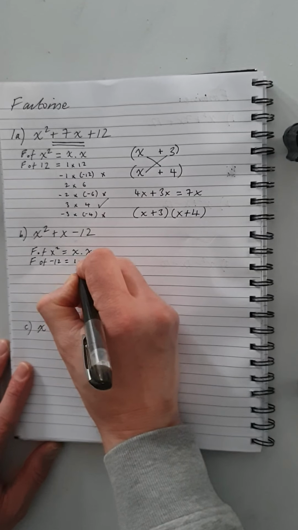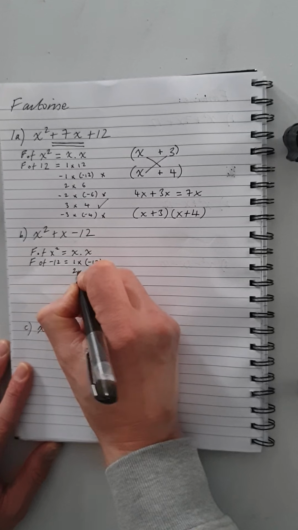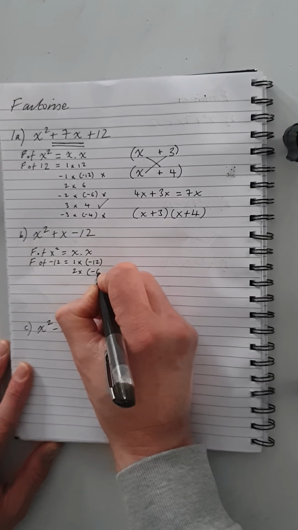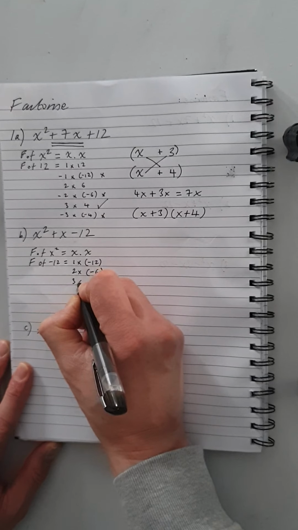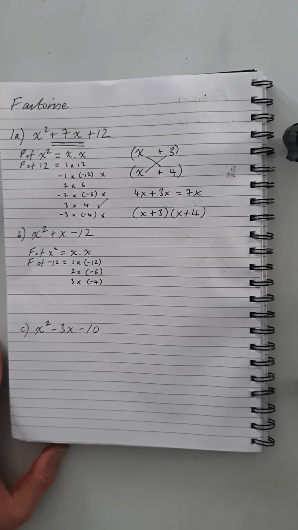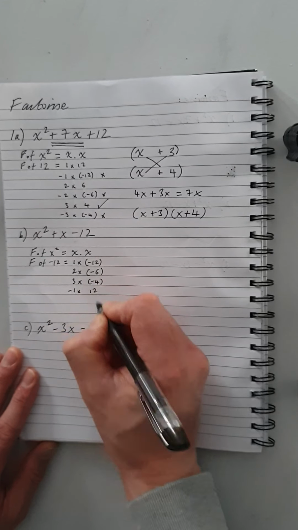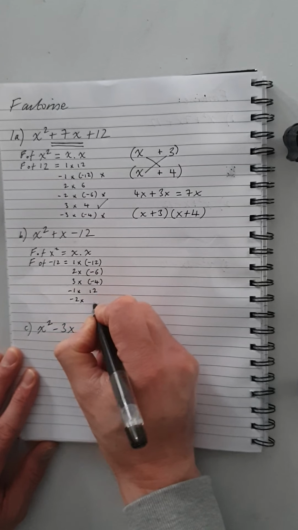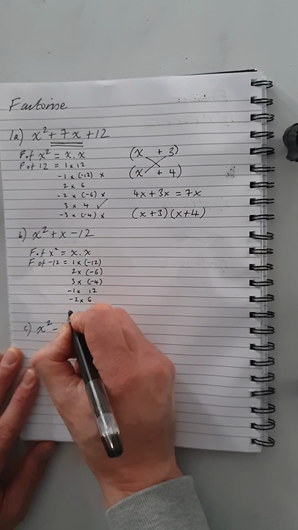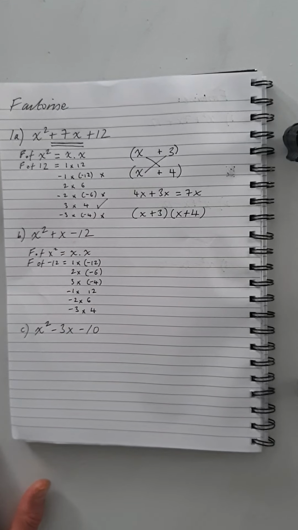We've got 1 times negative 12, we have 2 times negative 6, and 3 times negative 4. We can also have that the other way around, so I can have the negative 1 times positive 12, I can have negative 2 times positive 6, and I can have negative 3 times positive 4, just switching which of the numbers is negative. Okay, so all those numbers multiply together to give me negative 12.